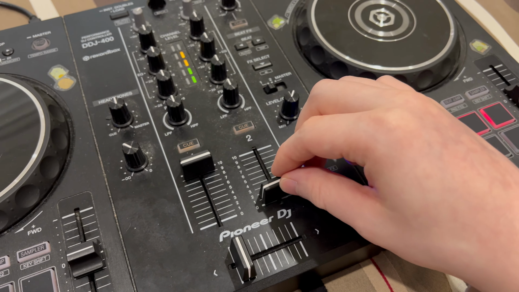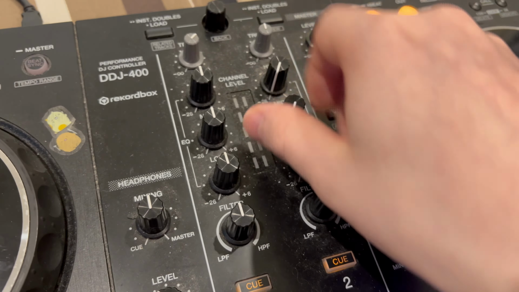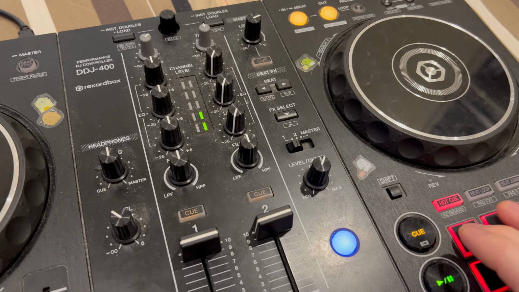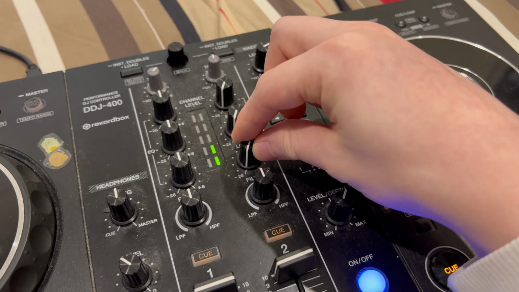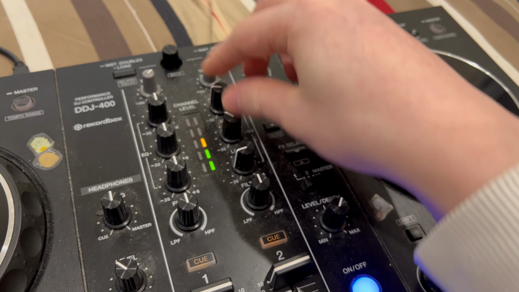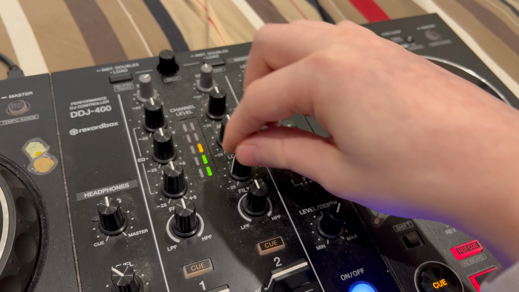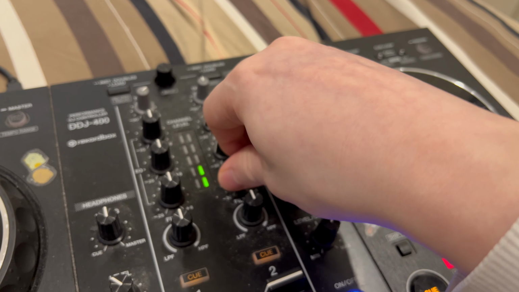Next is EQ mixing. So instead of using the volume fader to bring in and out a track, like so, if you put all the EQs to 0, it's basically at 0 volume. And then you can use the individual EQ to bring out certain parts of the track up. And same with bringing the track down. That's really important, especially when both songs have really heavy bass and you're trying to mix both songs in together and you don't want the basses to clash.